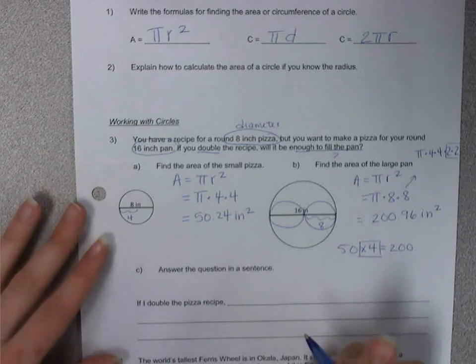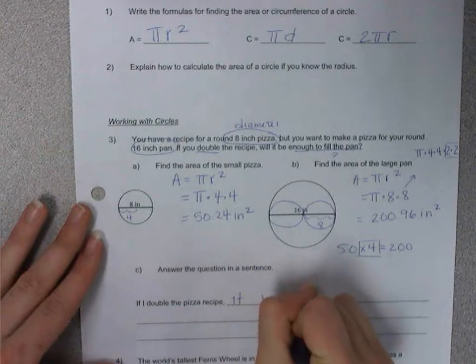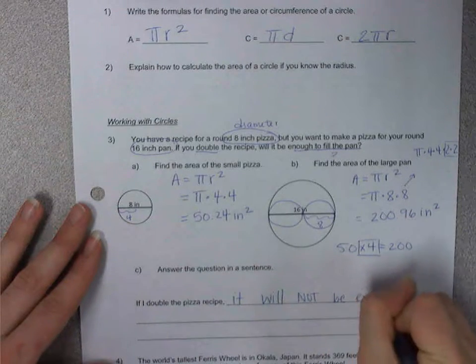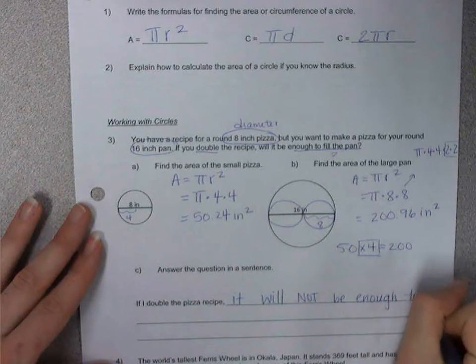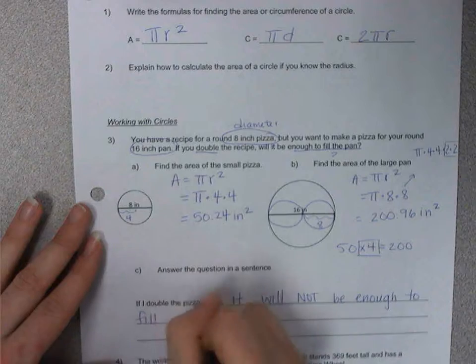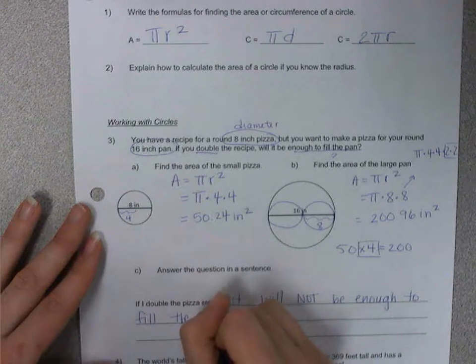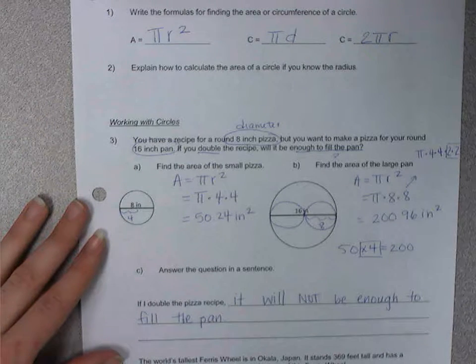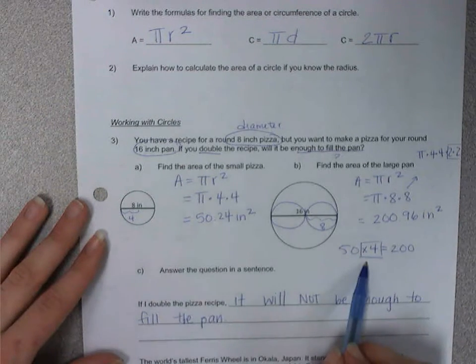If I double the recipe, it will not be enough to fill the pan. What do we have to do to the recipe? We will have to make 4 batches or quadruple it.